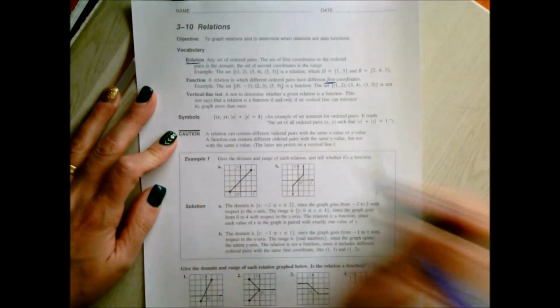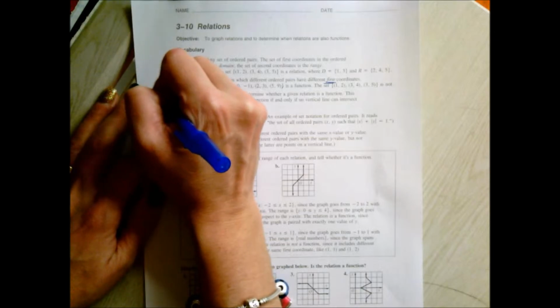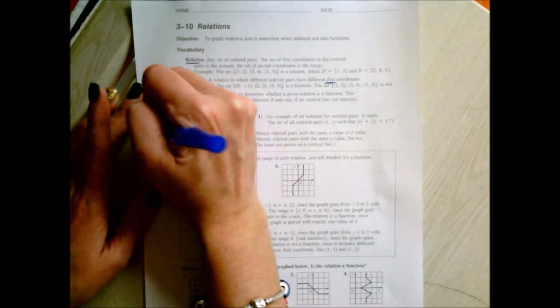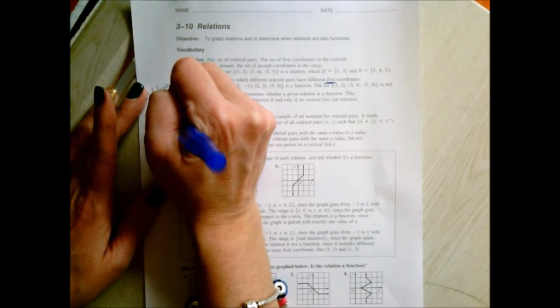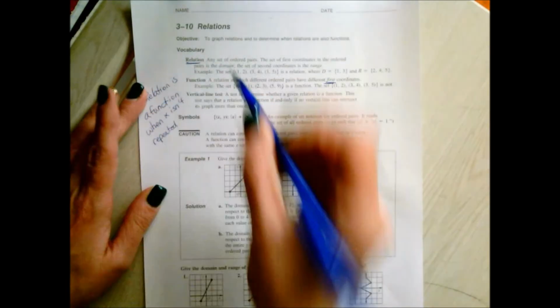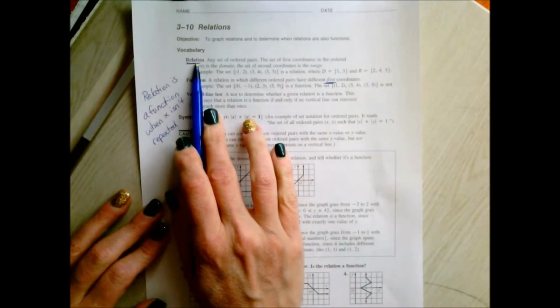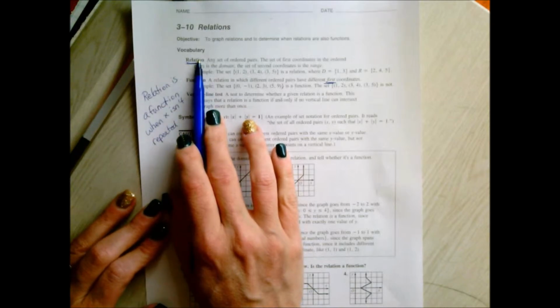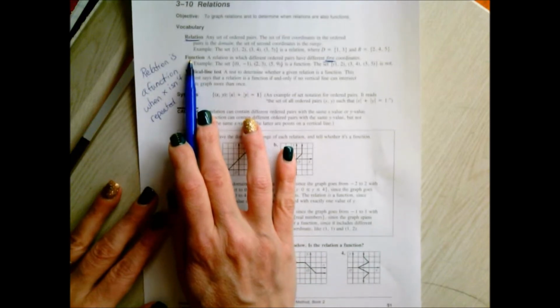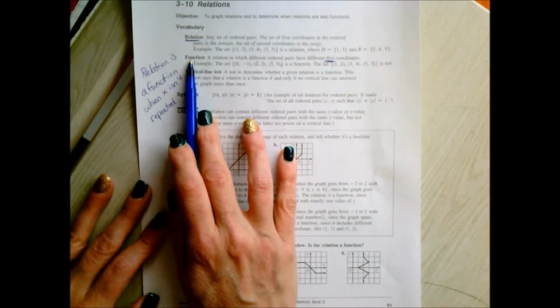A relation is a function when x is not repeated. A relation is a function when x isn't repeated. Okay? So ordered pairs, coordinates, a relation. Okay? A relation is a function when x is not repeated. Okay? And they give us some examples here.